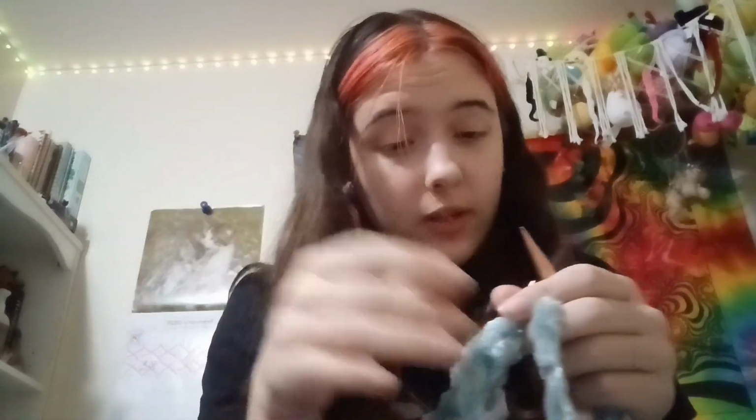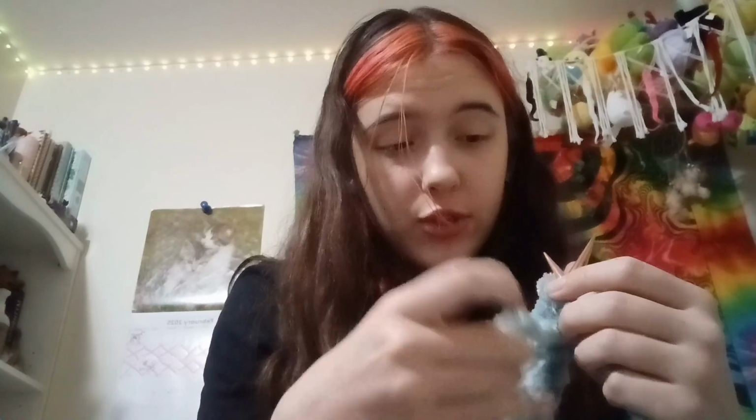Okay, so got the first round done. Found out how to cast on really quickly, because before I was doing it with my 2 needles, and I wanted to know how to do it with just my hands, so I found that out. And then I watched a video of how to knit in the round, exactly. I'm going to work on this now, although I'm not a very good knitter, so I'll be pretty slow probably.